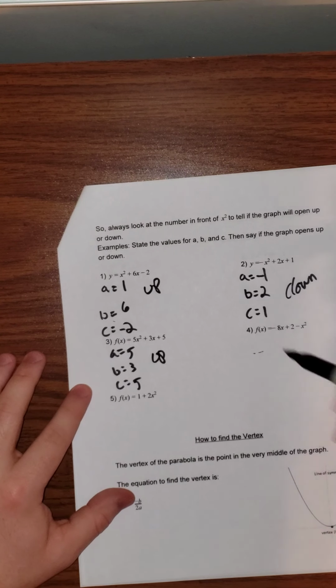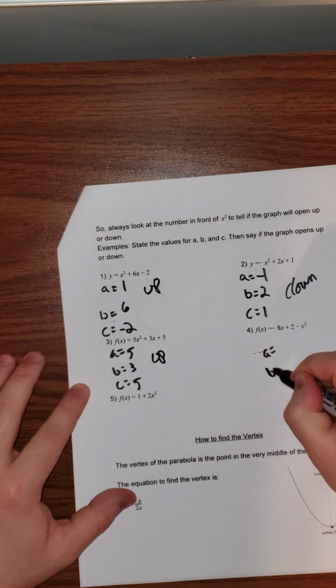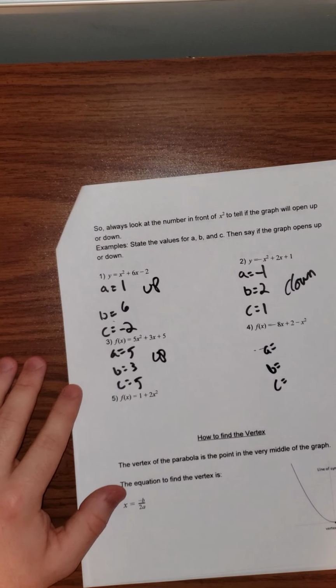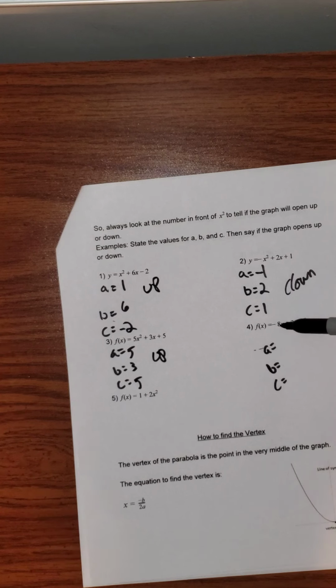Number 4. Number 4 is a little different. Okay, all of this is mixed up. Okay, x squared is not in front, the normal x isn't in the middle, and then 2 is not at the end. Okay, you can reorder this if you want, or you could also just remember that the number in front of x squared is a, the number in front of x is b, and the number with no x is c. I'll reorder it though.